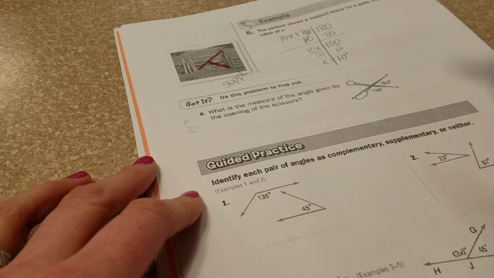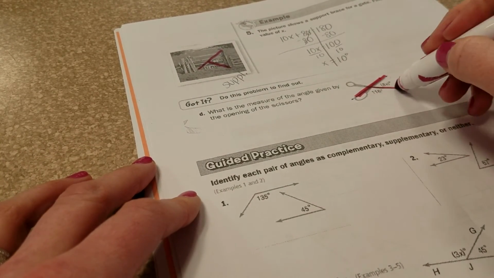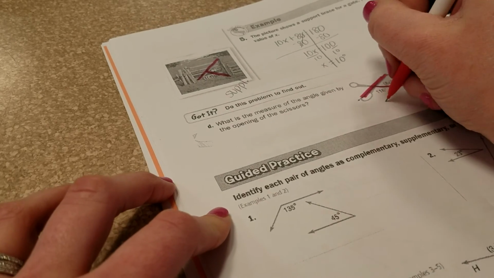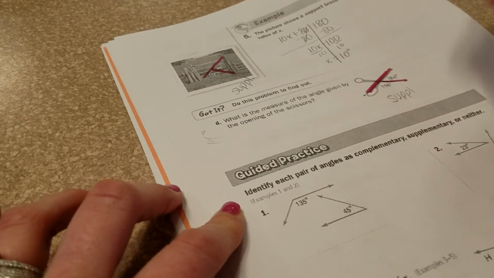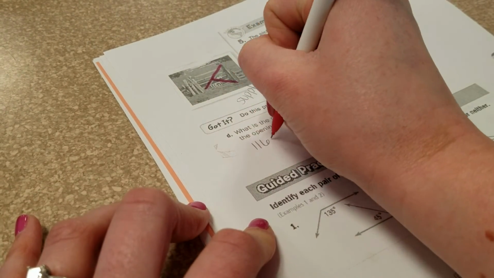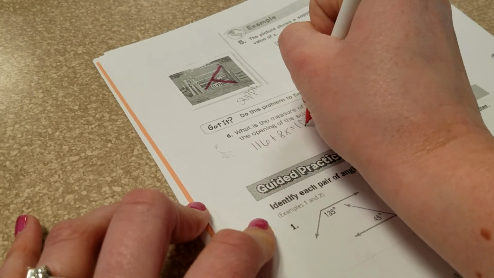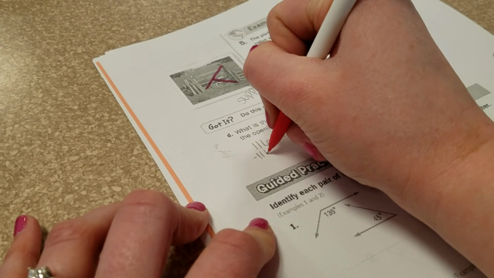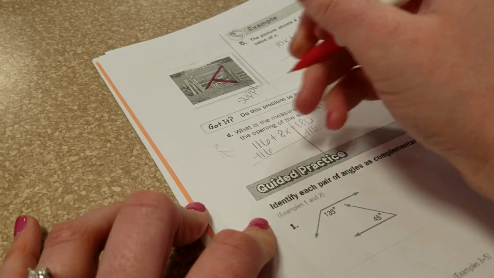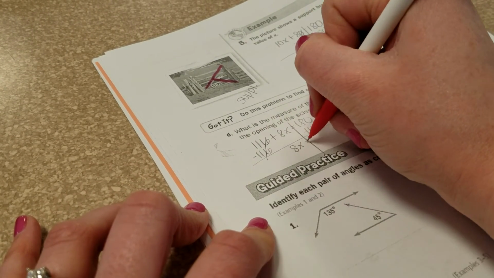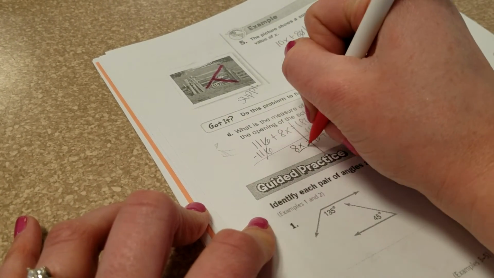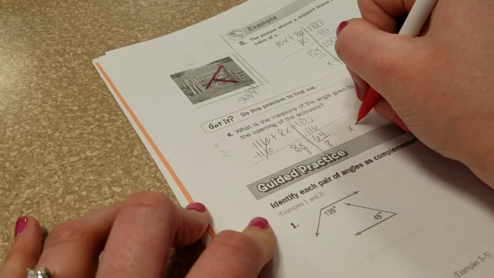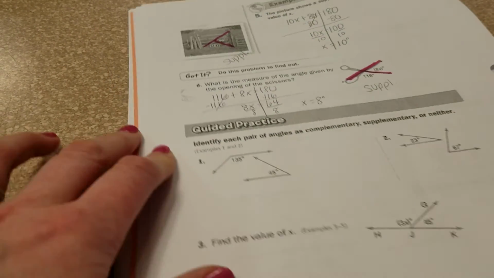In the scissors example here, together they make this straight line, so again they're supplementary or a linear pair, and we can write the equation 116 plus 8x equals 180. Subtract 116, so 8x equals 64. Divide by 8, and we get x equals 8 degrees.